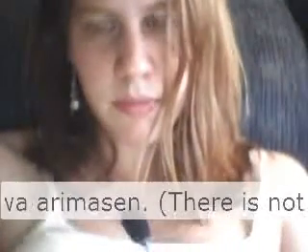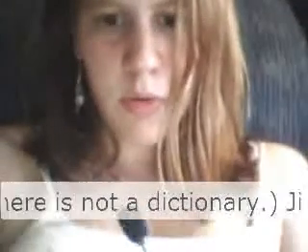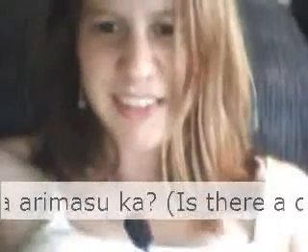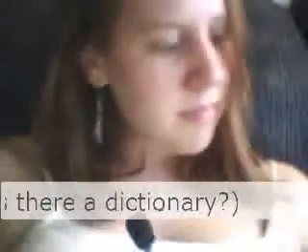So that's when you use the wa particle instead of ga. Is not a dictionary. Another way you'd use it is a question. Jisho wa arimasu ka? Is there a dictionary? Jisho wa arimasu ka? So, yep, that's about it.